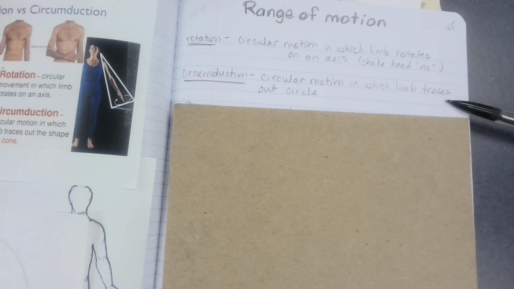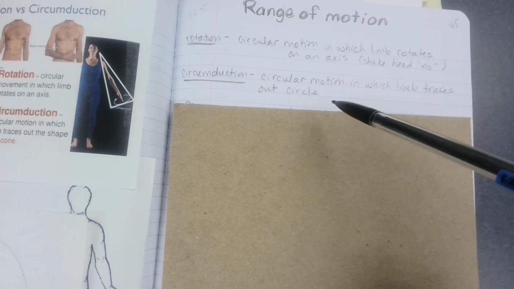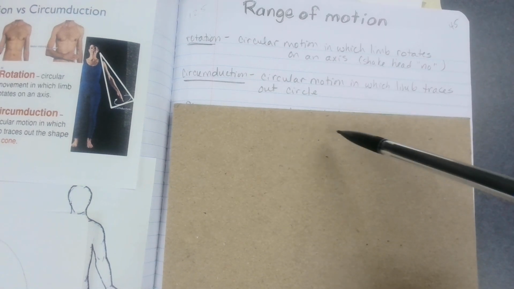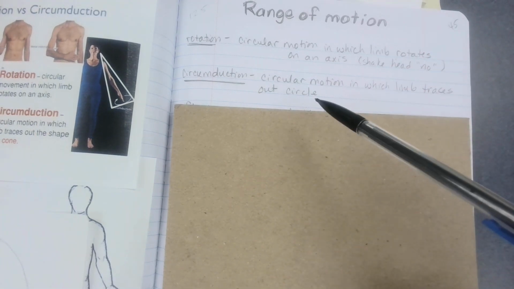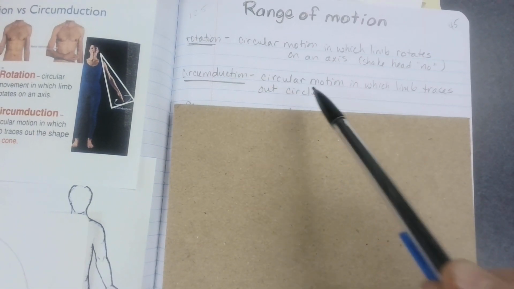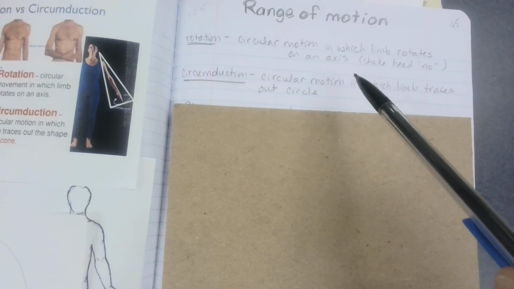Circumduction is a circular motion in which the limb traces out a circle. So if this is my limb, it's tracing out a circle. Rotation, it is just rotating on its axis. Circumduction, so let's say this is a finger or something, it's tracing out a circle.